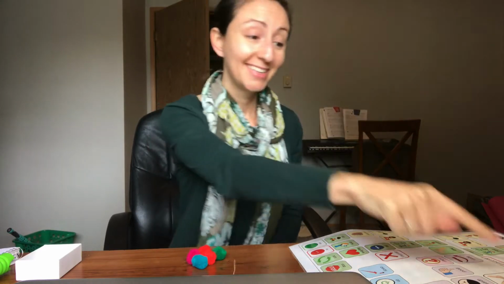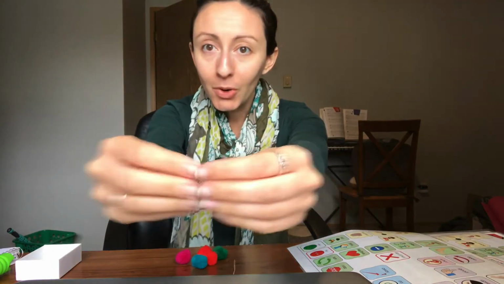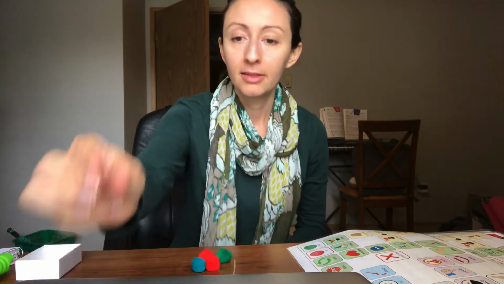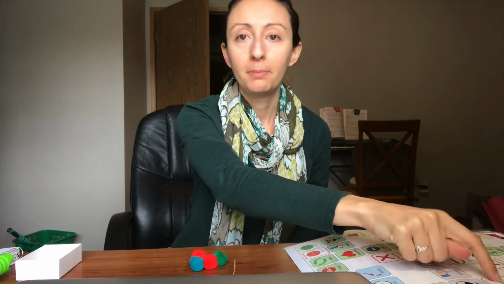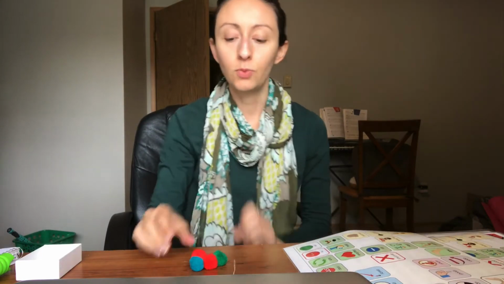Do the same thing again. More? You want more? More? Okay. More. Help them do more. There. So you can either help them gesture more, or you can help them point to the icon. Either one would work.